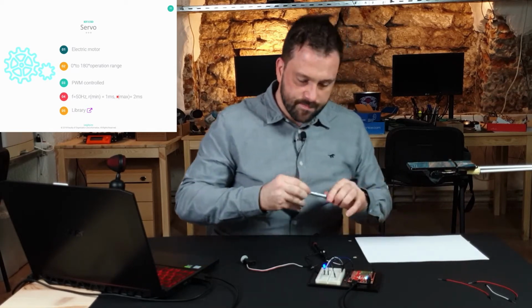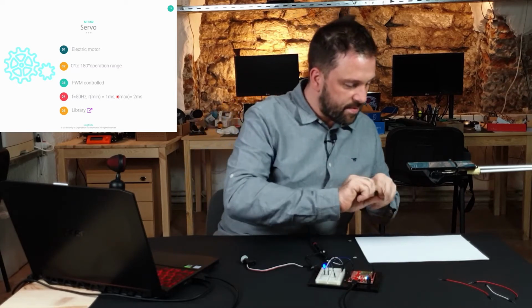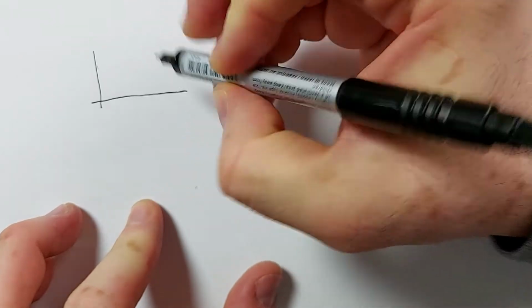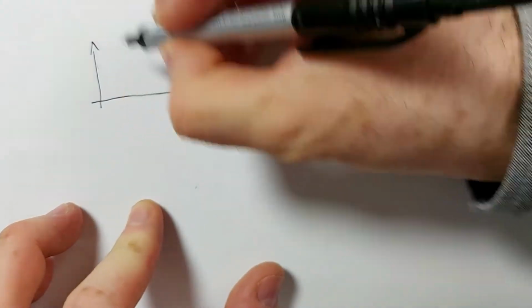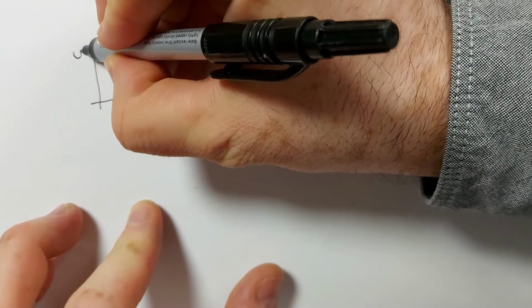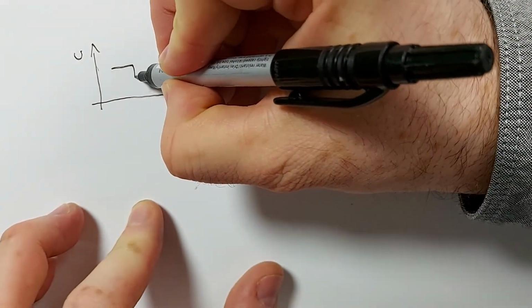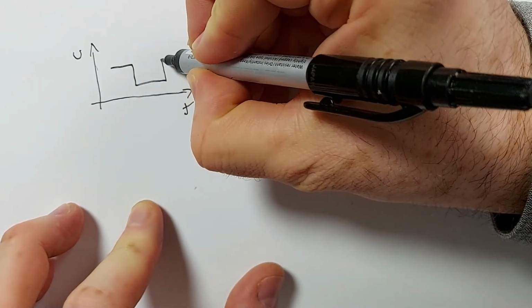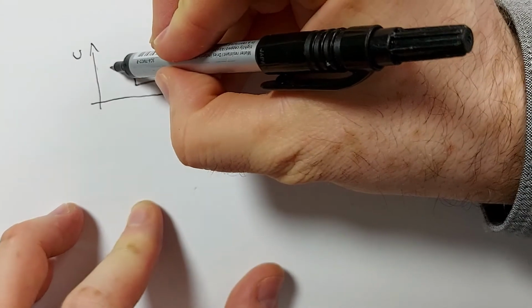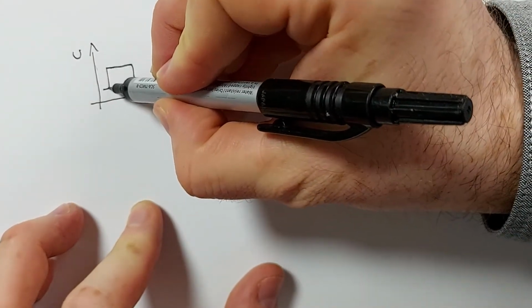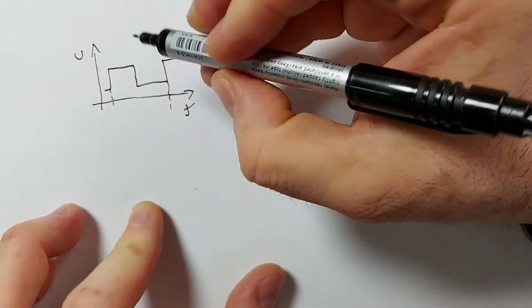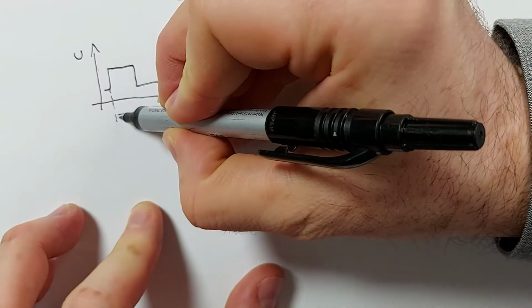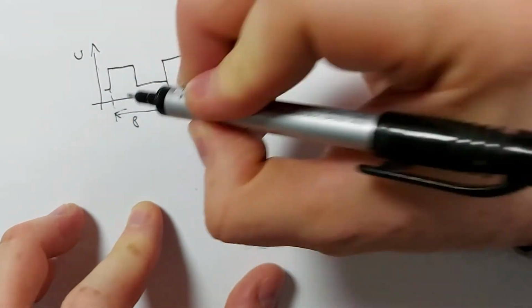So in this case, what is said? First, let me just draw what PWM looks like. I mean, I showed you in a slide. So this is like a voltage, and this is time. So this is one section of signal, and what we can say is that this is a period. So this is one period of a signal.